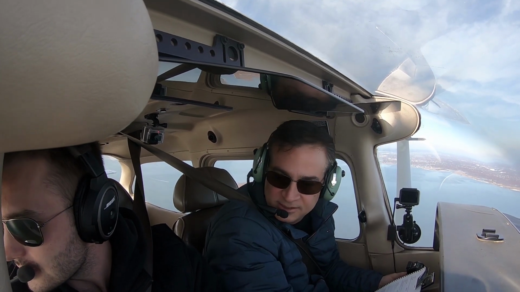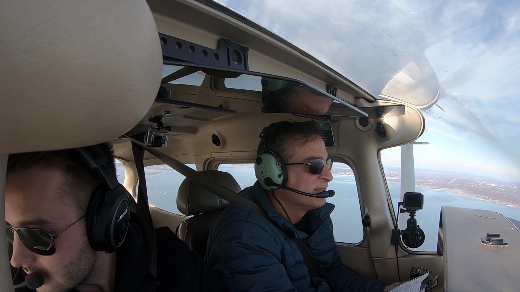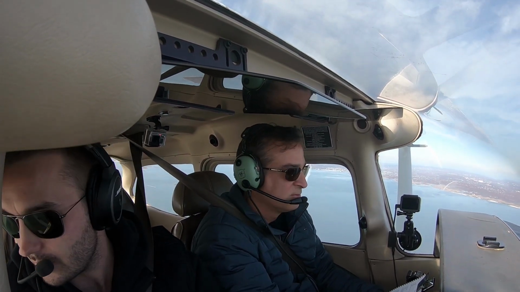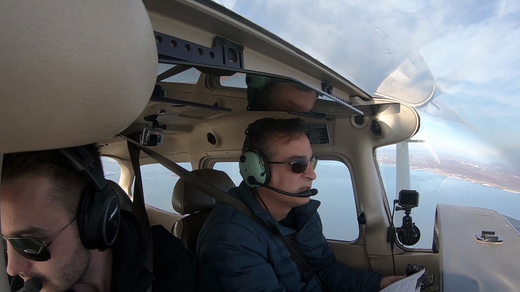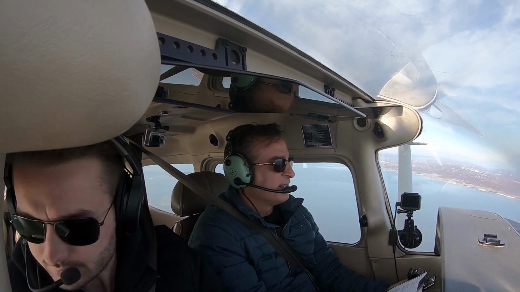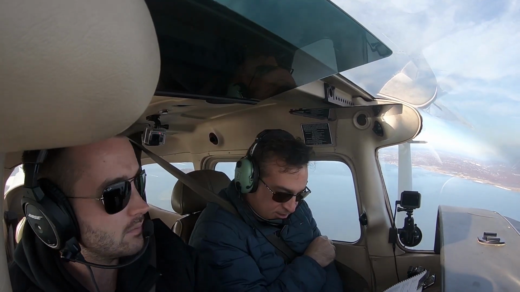We saw them in the distance, so we climbed up so as not to bother it. Those engines are loud, so we went up to like 2,000 feet. I'm sure he appreciated that. Yeah. They use sonar too, so they're probably sensitive to it. Oh yeah, definitely.